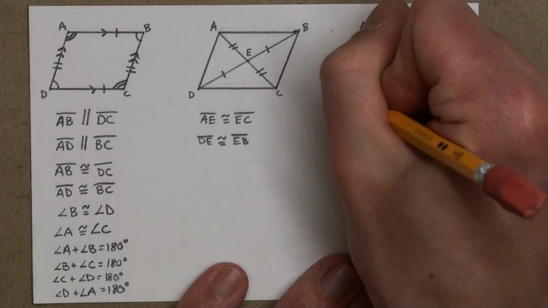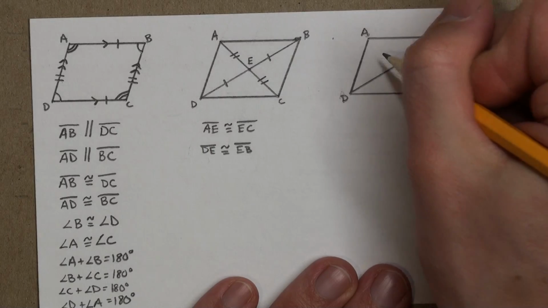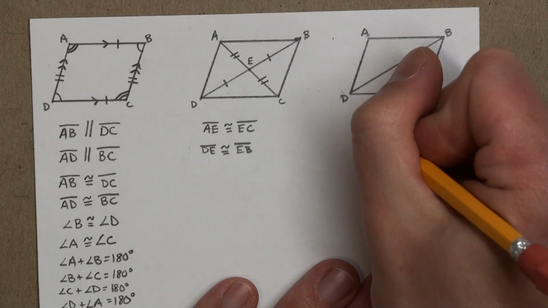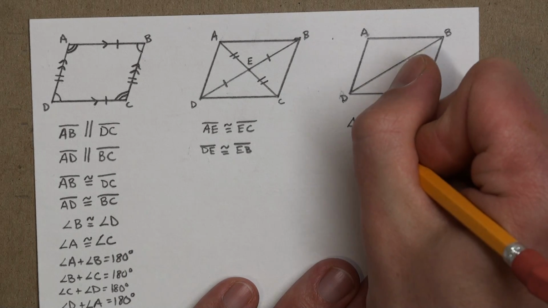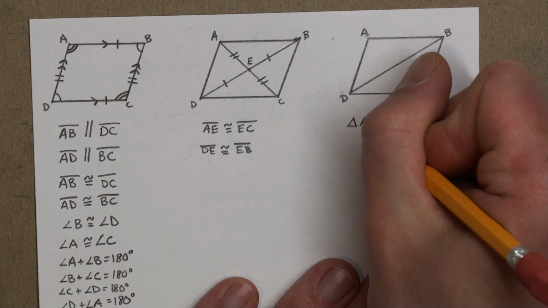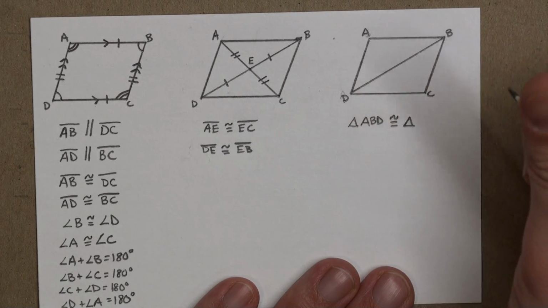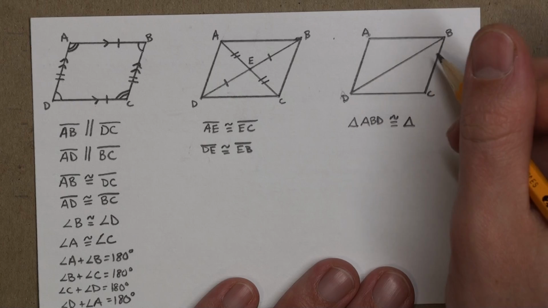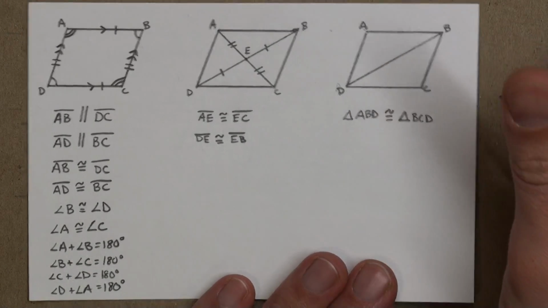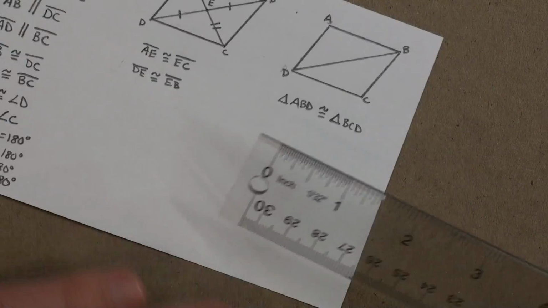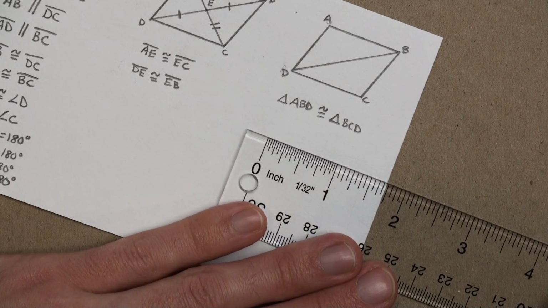If I drew in a diagonal this way, it would form 2 triangles, right? And triangle ABD would be congruent to triangle BCD. Now I can draw in another parallelogram. You see how long I made those?